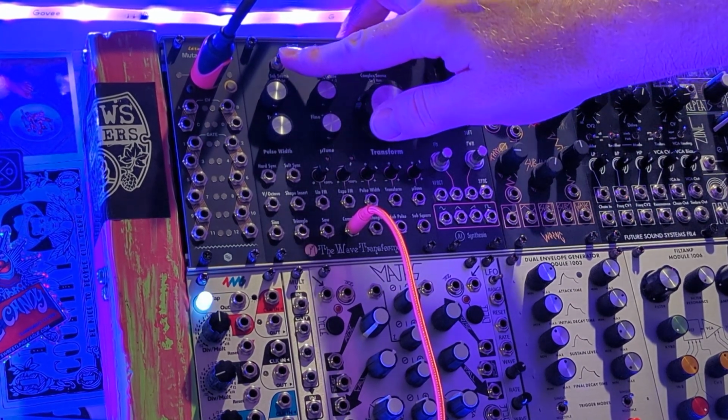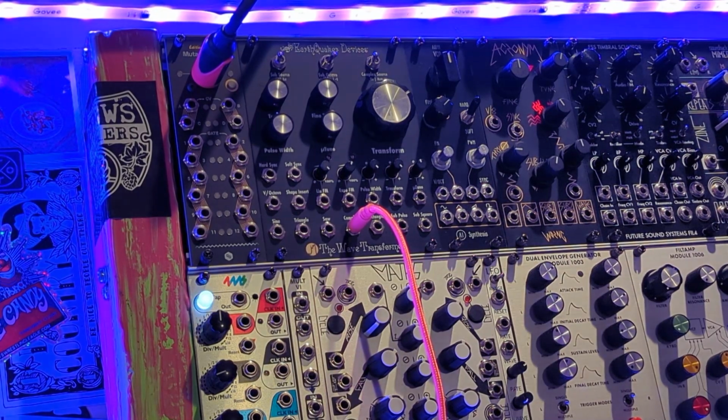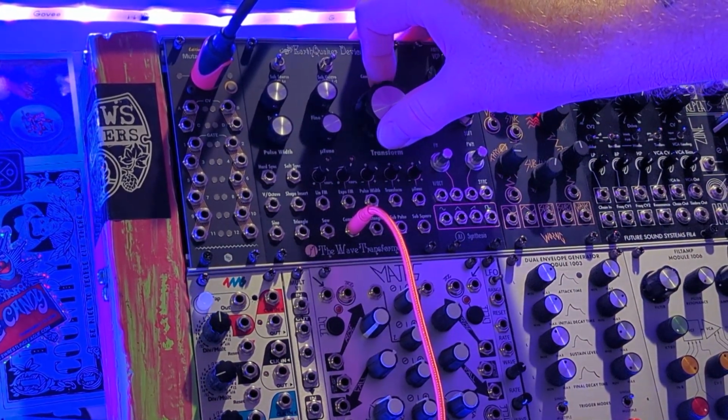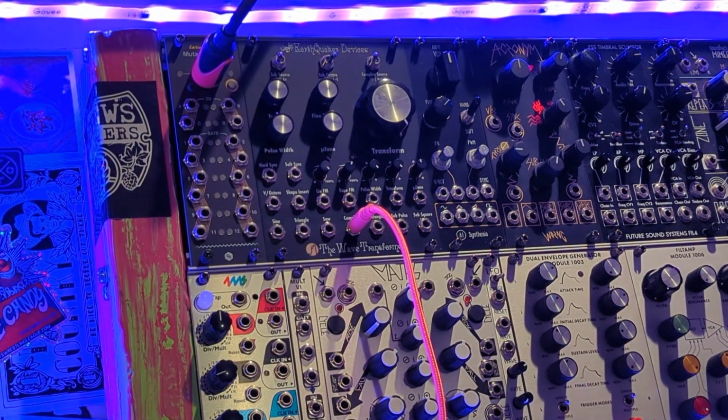Until we get all the way clockwise to the right, and you get that beefy sub-oscillator.